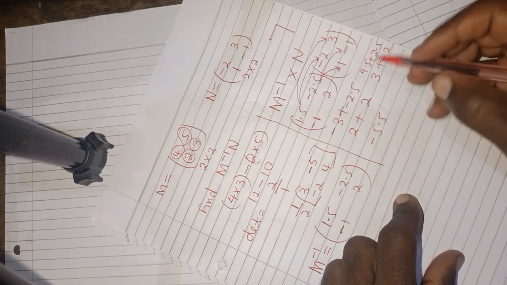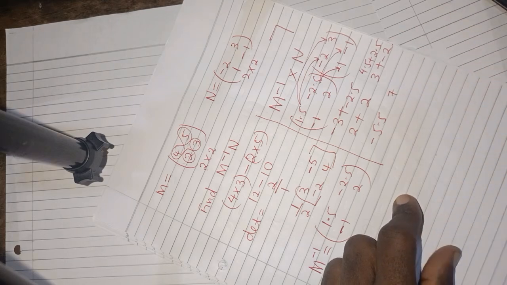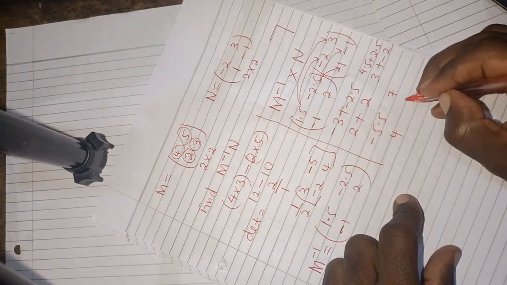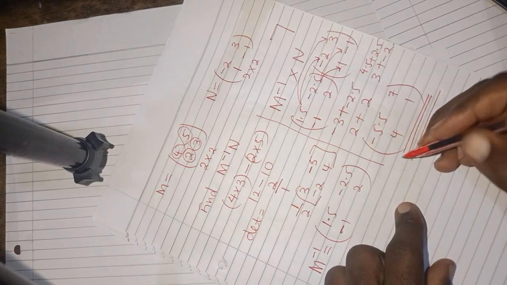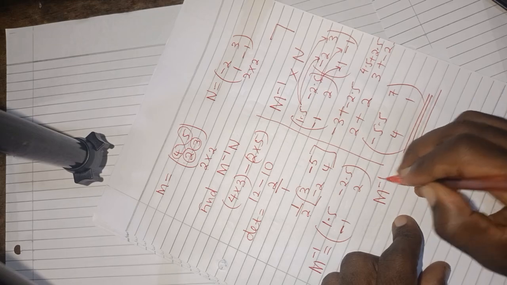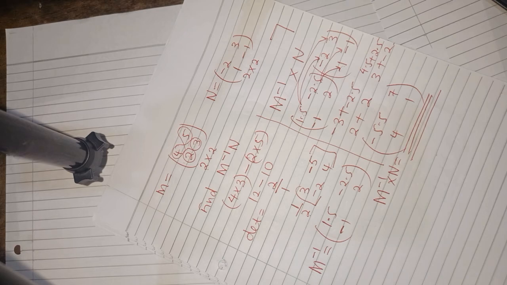So negative 3 plus negative 2.5 is negative 5.5. Then 4.5 plus 2.5 gives us 7. And 2 plus 2 is 4. And 3 plus negative 2 is 1. So that becomes our final answer for the inverse of matrix M multiplied by N. That gives us the final answer for that question.